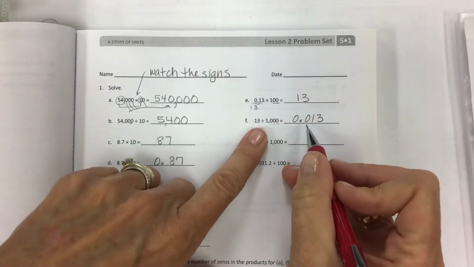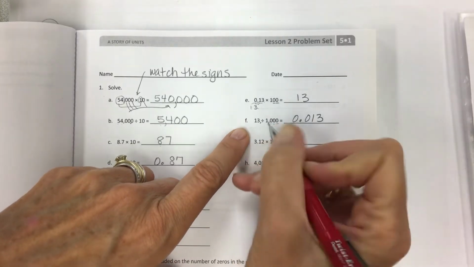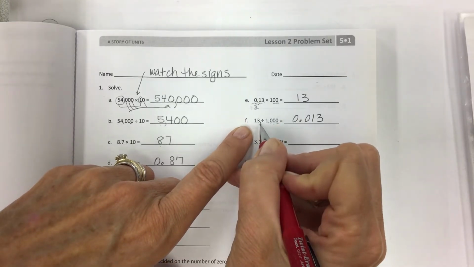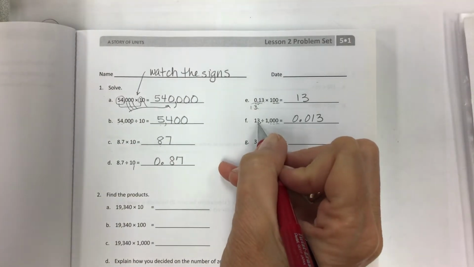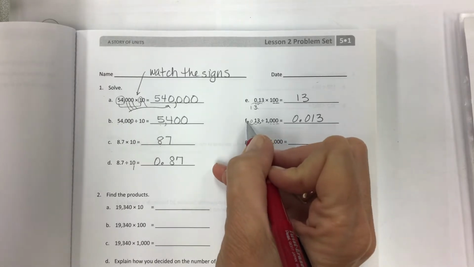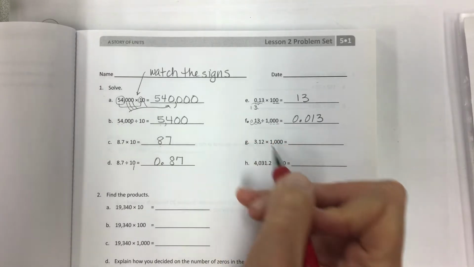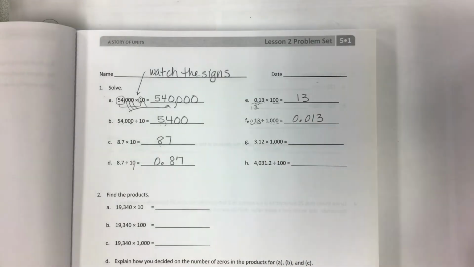And I would end up with 0.013. Okay, if the decimal was here before, you have to move the digits 3 places to the right, which moves the decimal 1, 2, 3 places to the left. That's kind of why people say just move it, because it's harder to write it. Anyway, this is how it ends up. Use your place value chart.